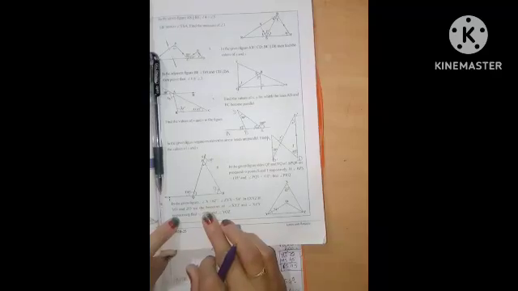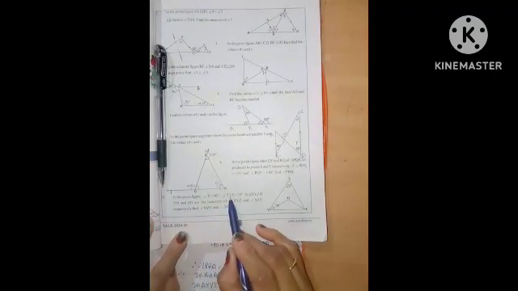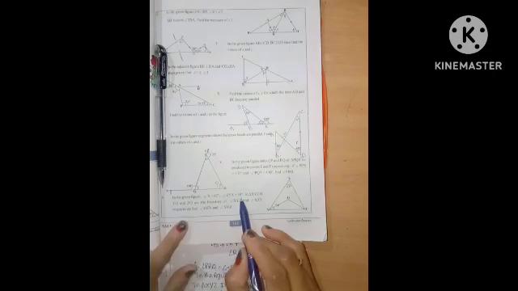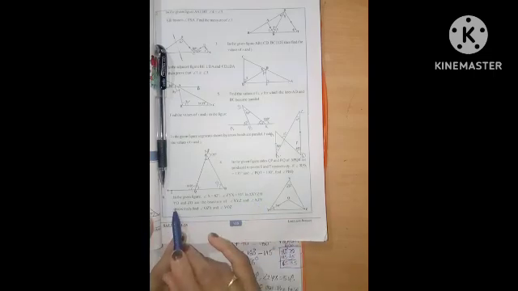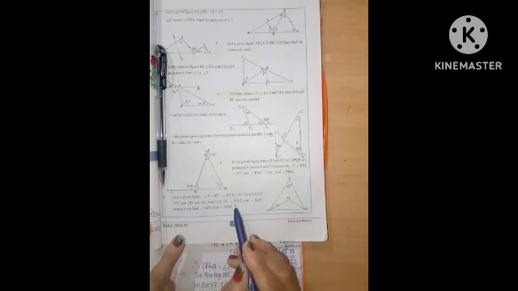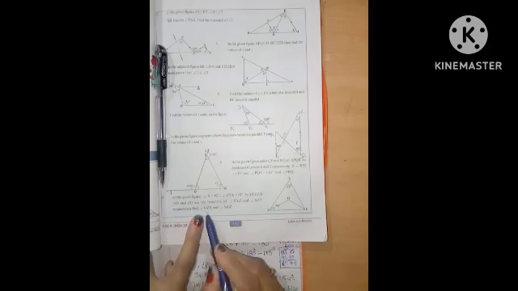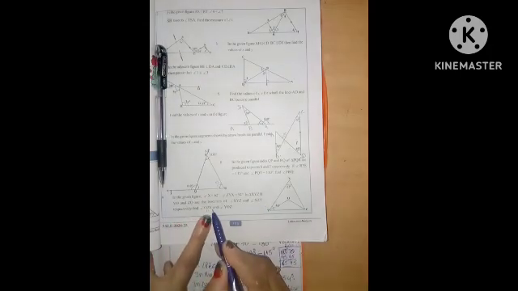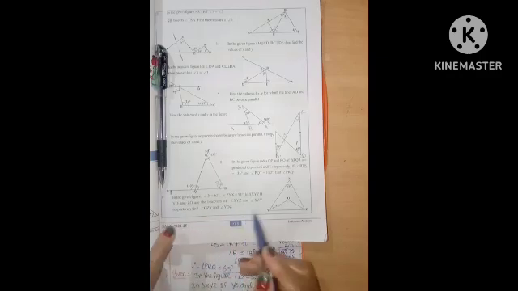In the given figure, angle X equals 62 degrees, angle ZYX equals 54 degrees in triangle XYZ. If YO and ZO are the bisectors of angle XYZ and angle XZY respectively, find angle OZY and angle YOZ.